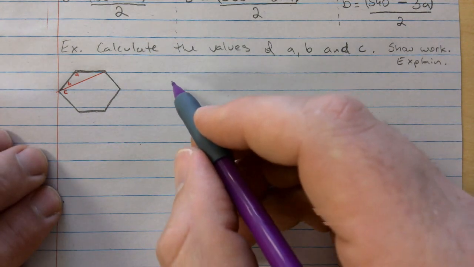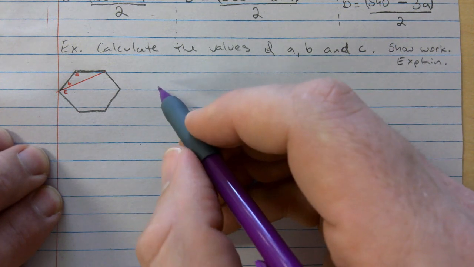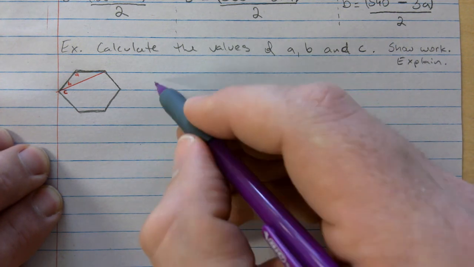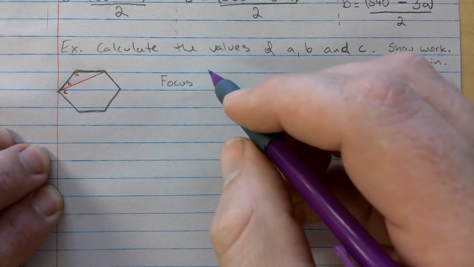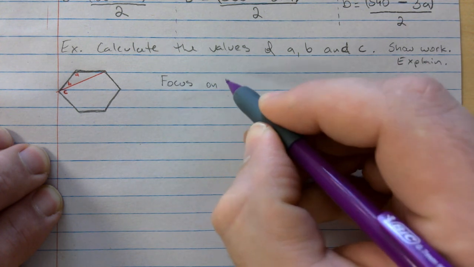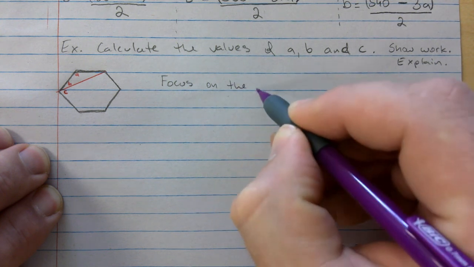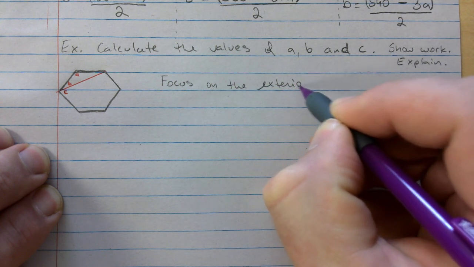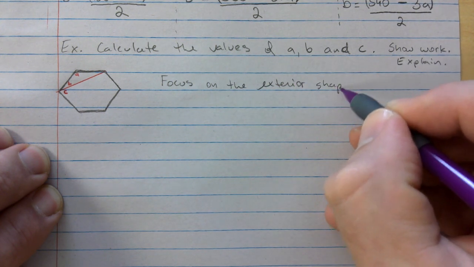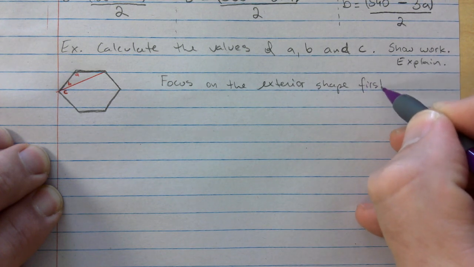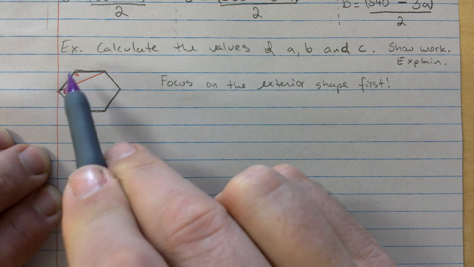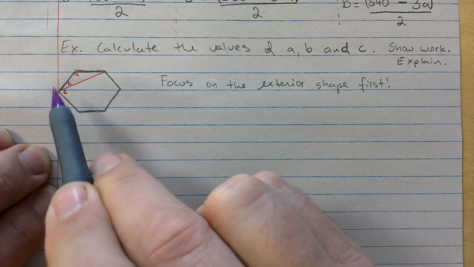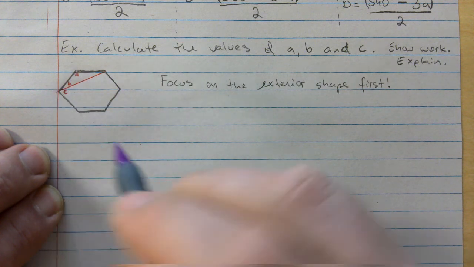Okay, I'll give you a little bit of notes here for this. What are we at? 250. Okay. We will focus on the exterior shape first. A lot of students want to dive right in there. It's like, no, focus on the outside. What's wrapping around this whole thing? Okay.